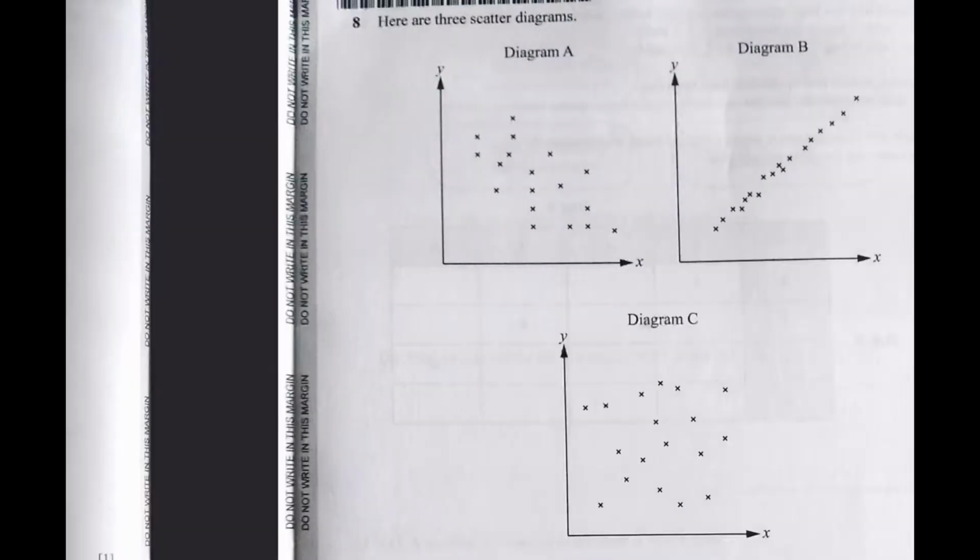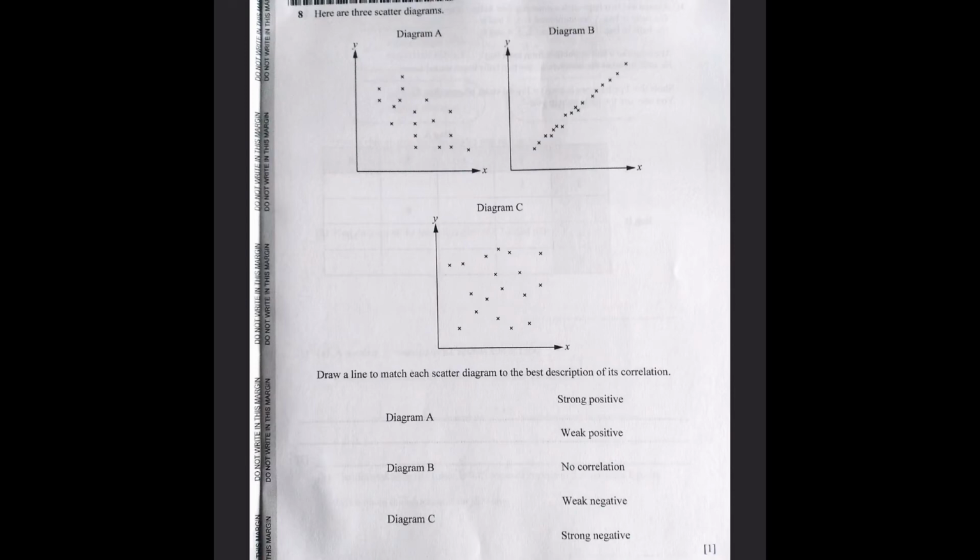Let's go to question 8. Here are three scatter diagrams. Draw a line to match each scatter diagram to the best description of its correlation. Diagram A. It kind of looks like it's going downward slope, but then it's not as easy to determine. That's why it's a weak negative, since it's downward and it's weak. Next is B. We can clearly see that it's going an upward slope, so it's strong positive. And for C, they just scattered around and there's no correlation, or in other words, there's no relation between the points. That's the answer.